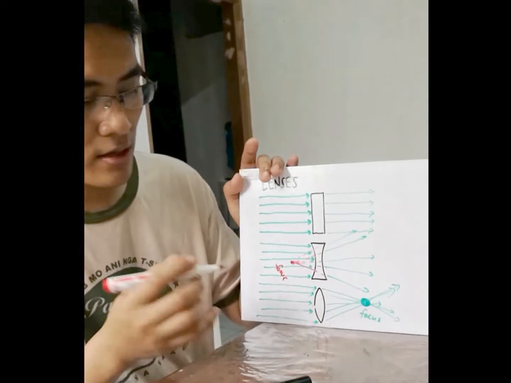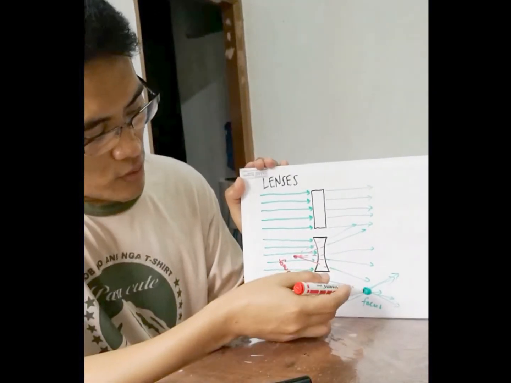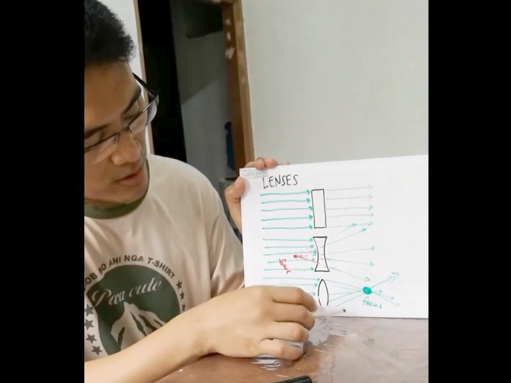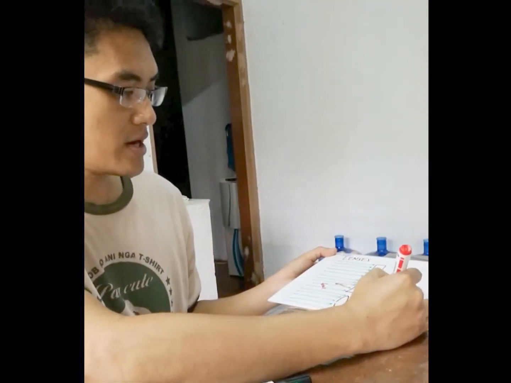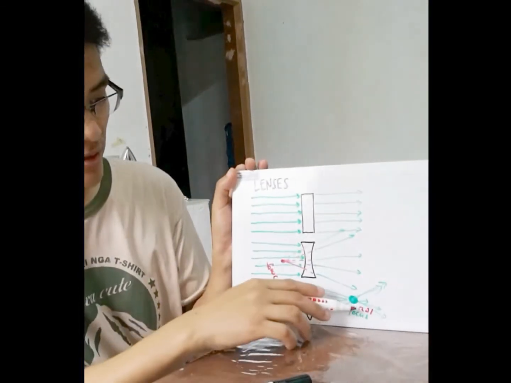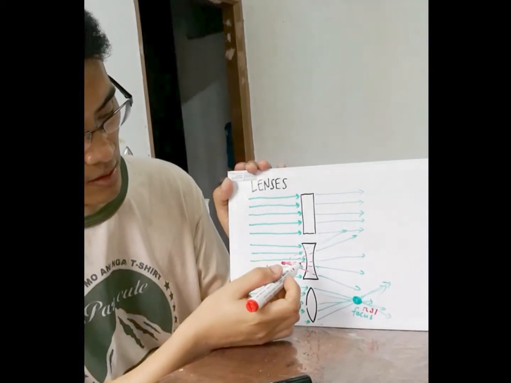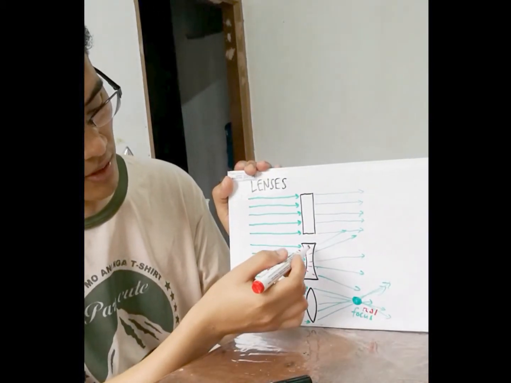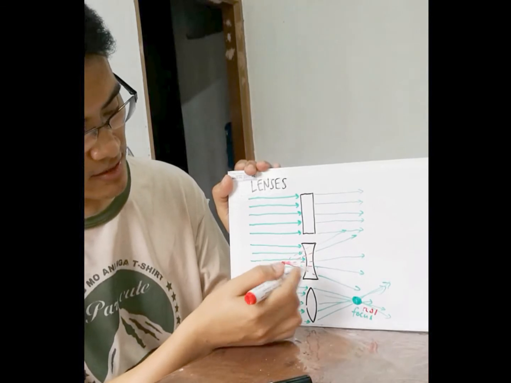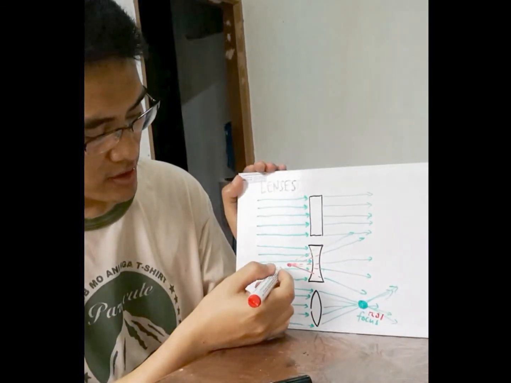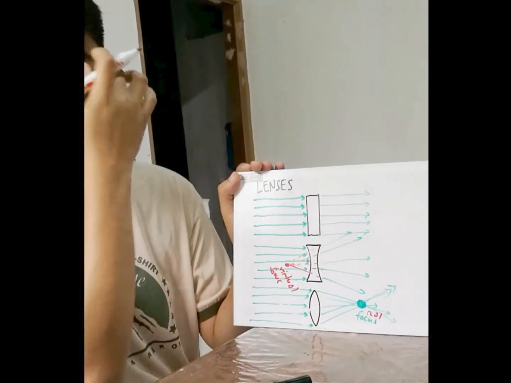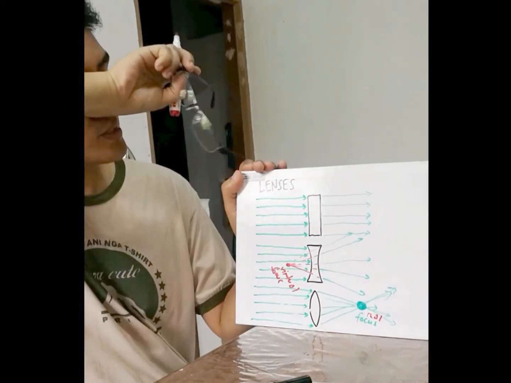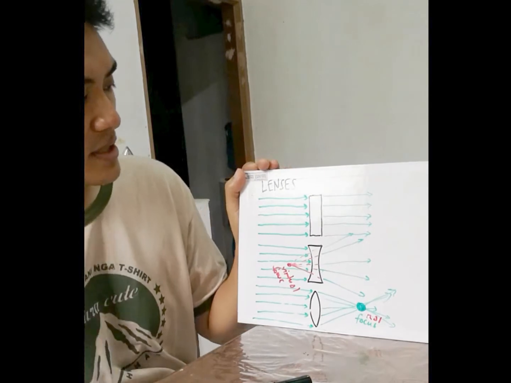And just like in our mirrors, this focus is a place where real light rays really meet, so we call it a real focus. While this one, you have this focus only because you extended the light rays backwards, so this is going to be a virtual focus. Okay, so that is the basics for your lenses.